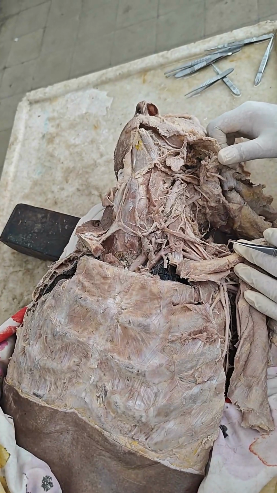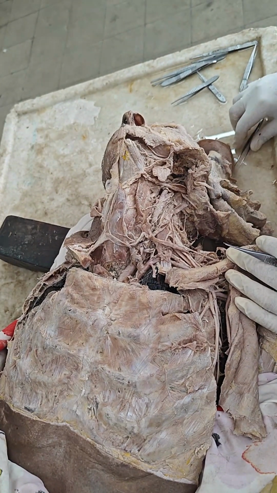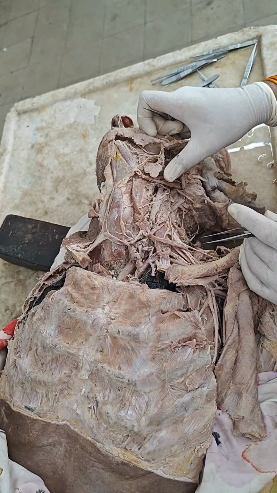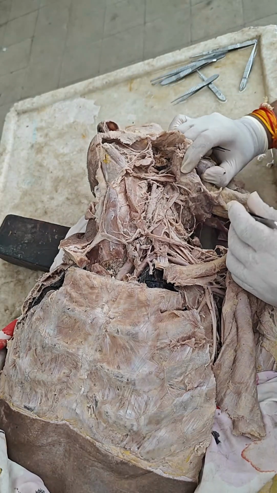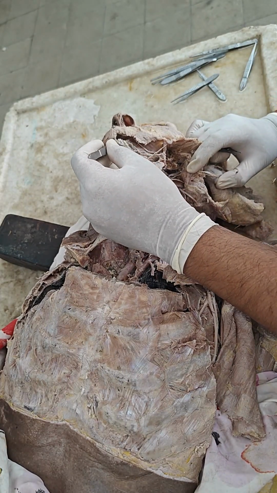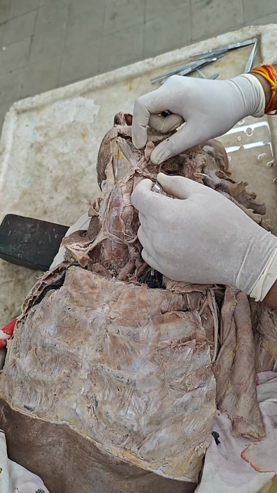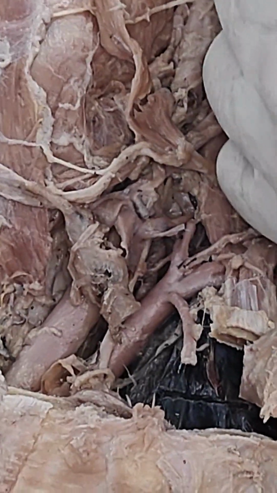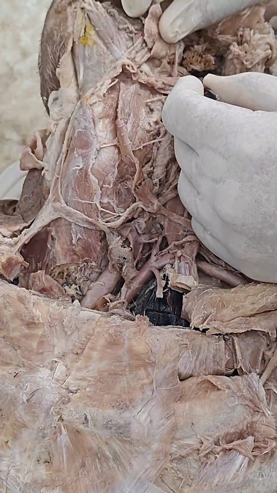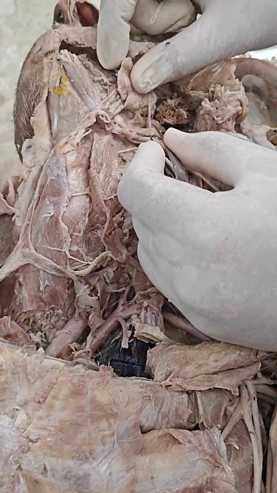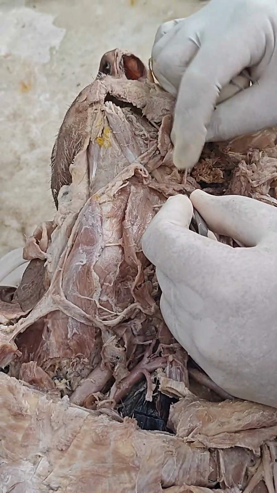Today we will discuss the structures deep inside the neck, deep to the digastric triangle. Here you can see this is the anterior belly of digastric, this one is the posterior belly of digastric, and along with it there is one muscle, the stylohyoid muscle.